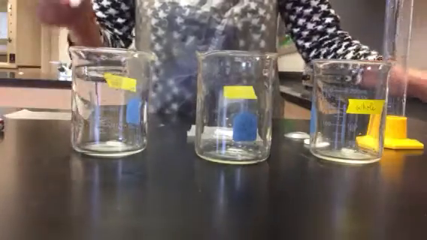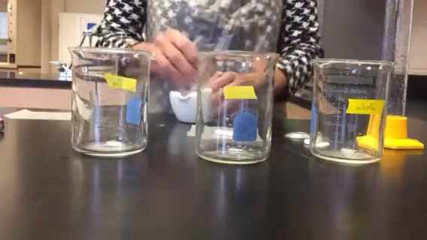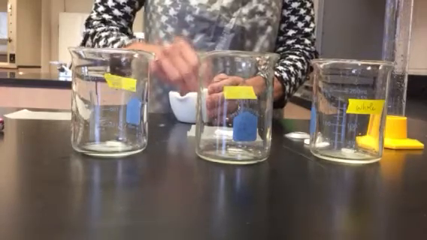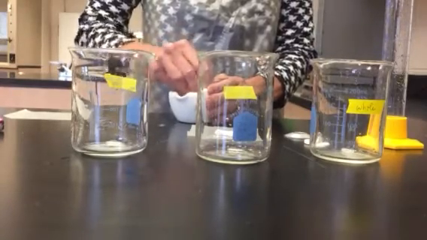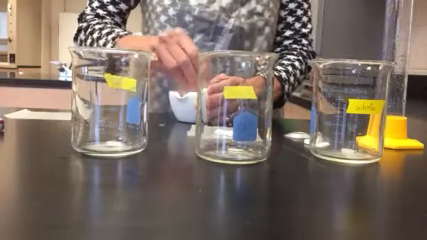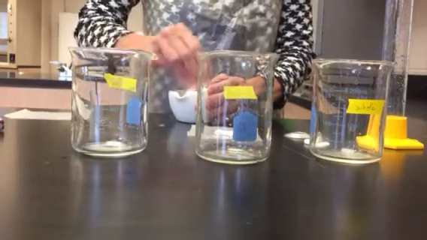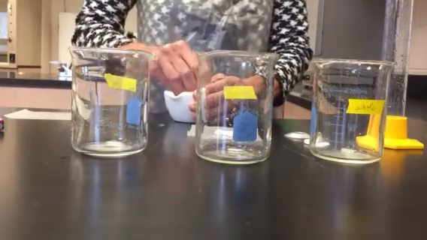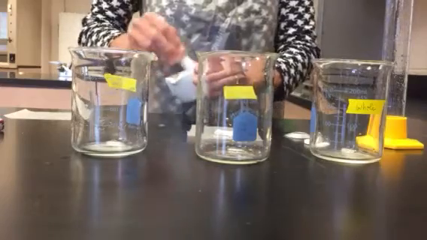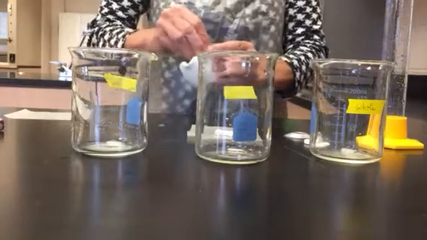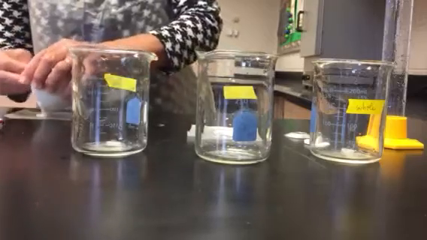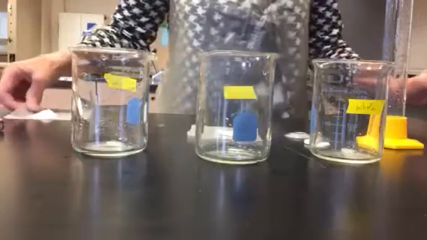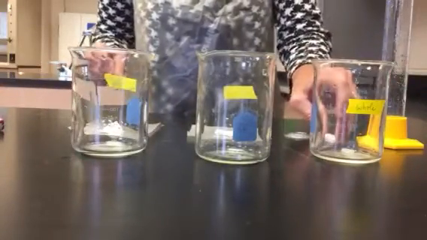And this one we're going to crush using a mortar and pestle. All right, so there are my 3 sample sizes of the Alka-Seltzer.